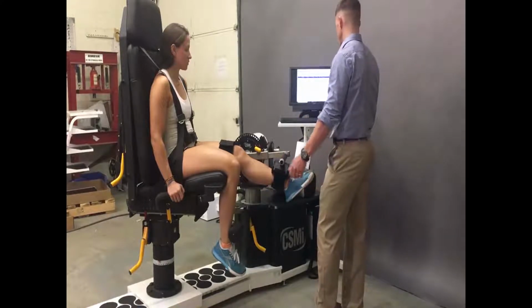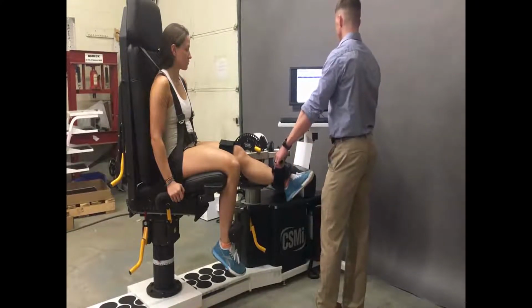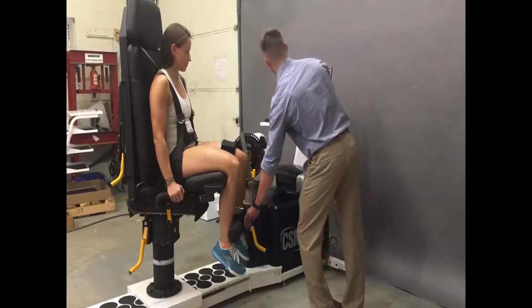And you can see the gravity correction weighing the limb is a really fast thing. It doesn't take a lot of time to do.